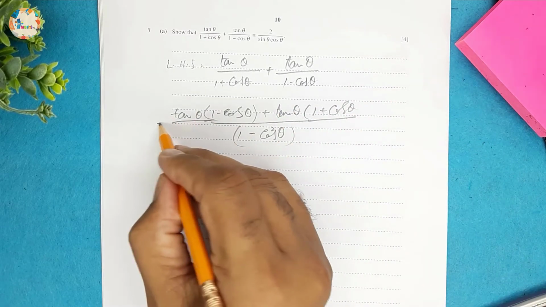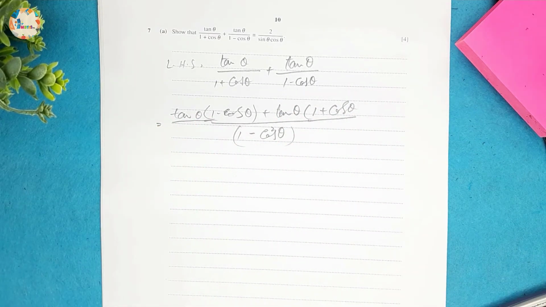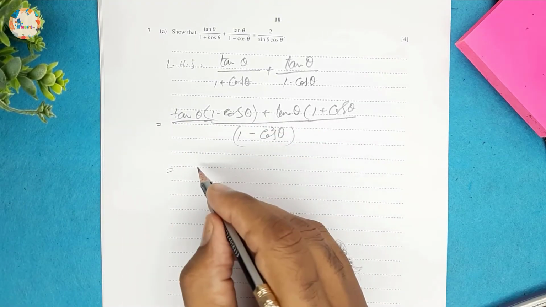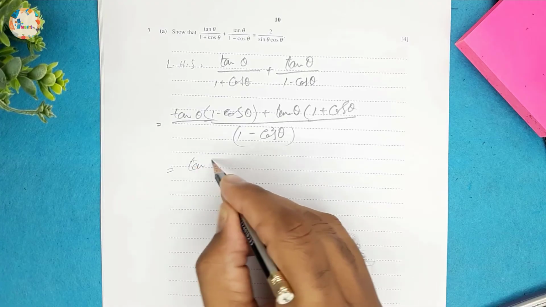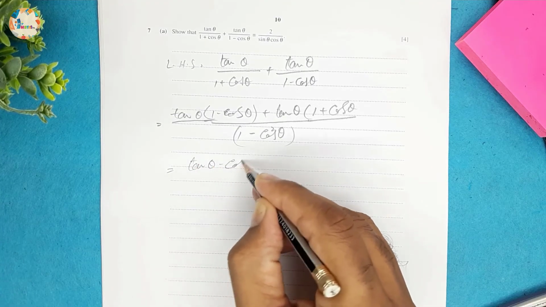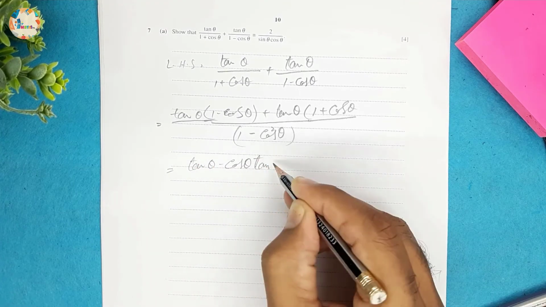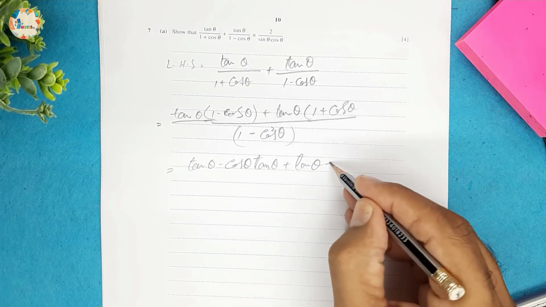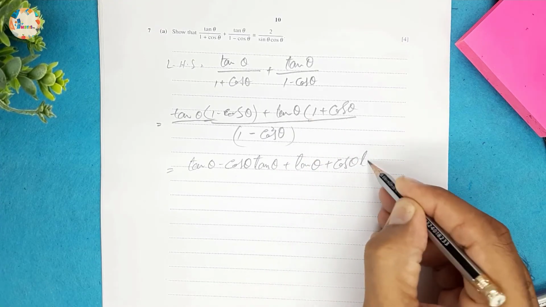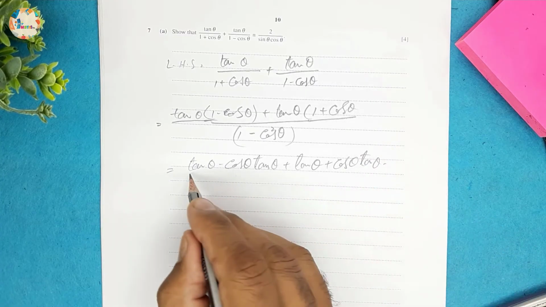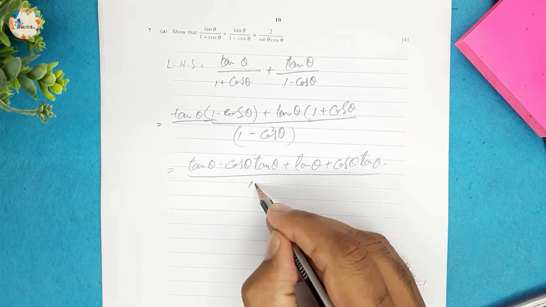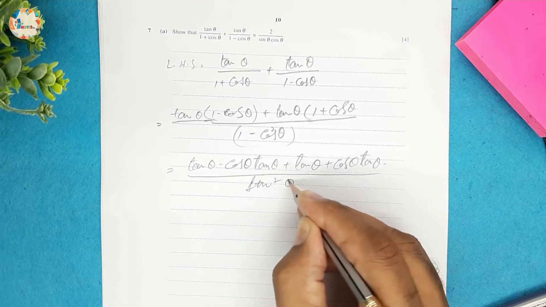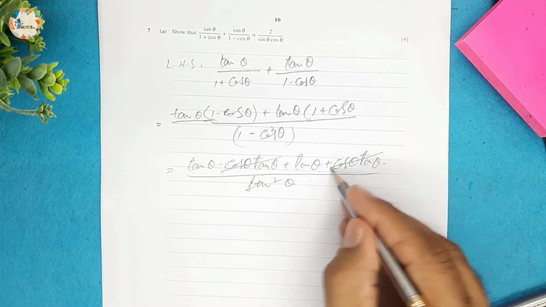And if we simplify this, we can multiply: this will be tan theta minus cos theta tan theta, and plus tan theta plus cos theta tan theta, divided by 1 minus cos square theta. We can write basically sine square theta, and this will be cancelled with this.